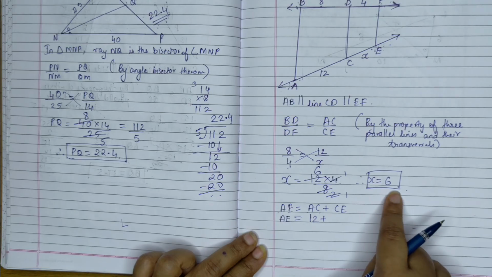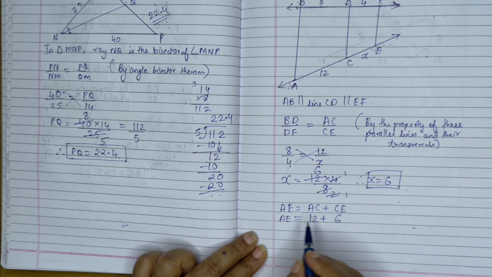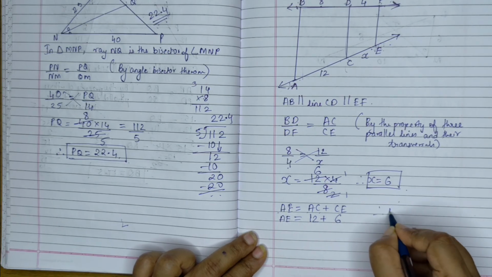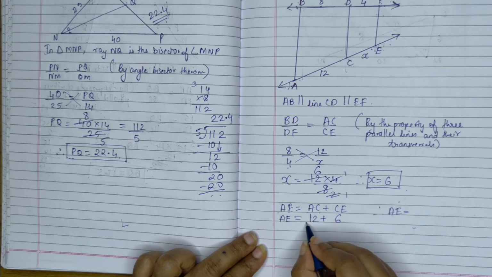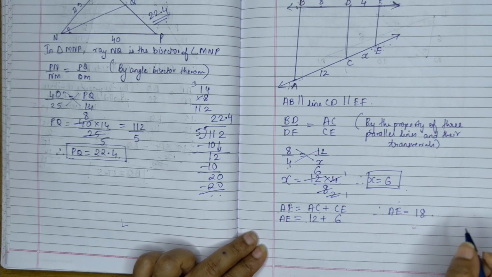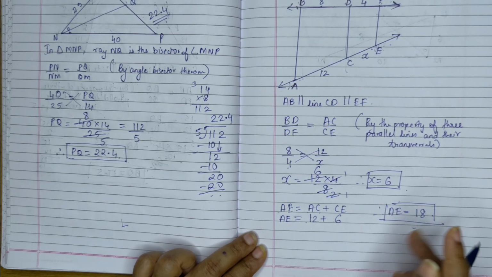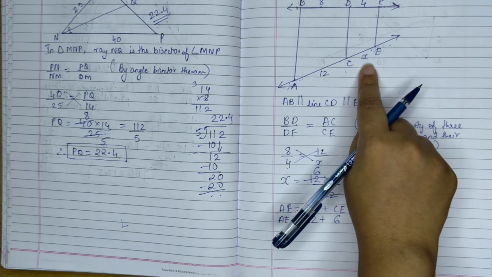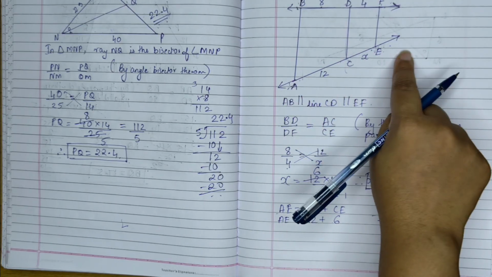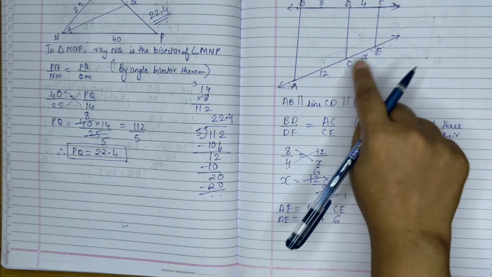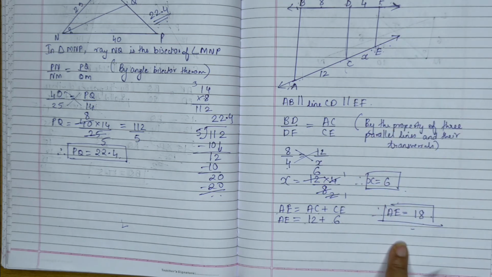That means x we got 6. So 12 plus 6. Therefore AE is equal to 12 plus 6, 18. Understood? So first we had to find x. After getting x, we add this. AE is equal to AC plus CE, that is 18.